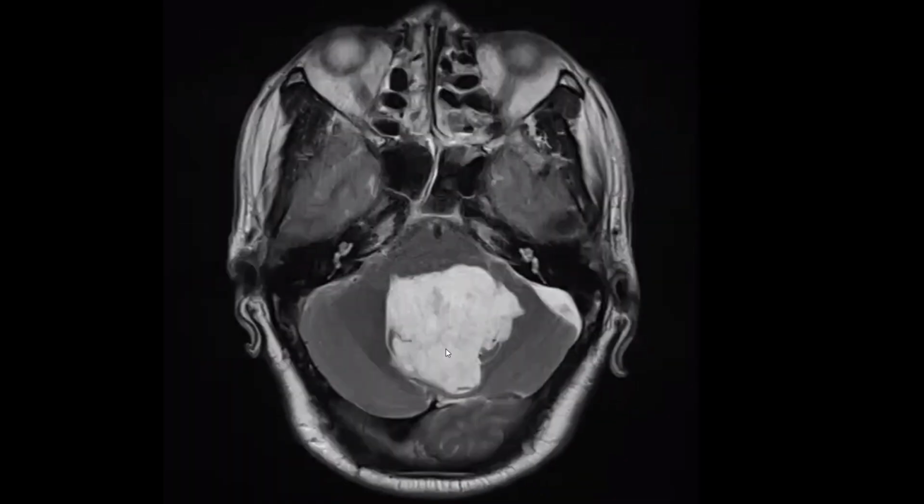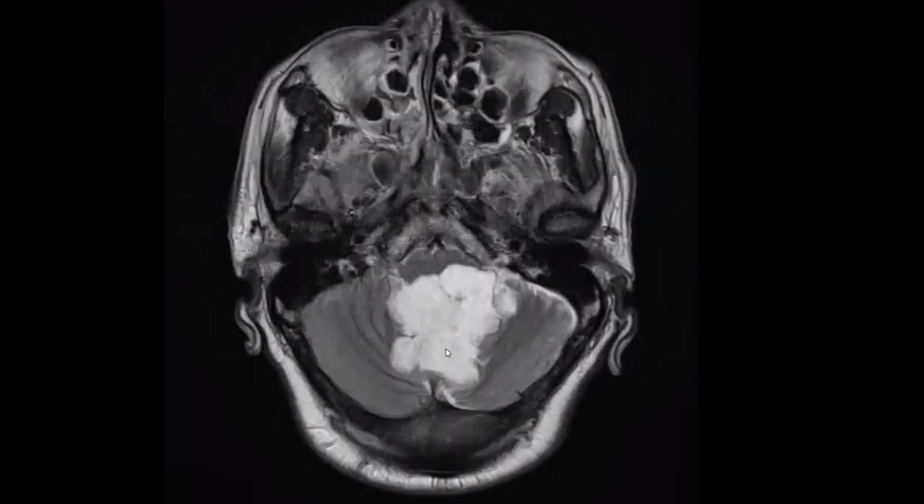Was there extension through the foramen of Luschka? I think we have here a small extension on the left side. Agree. Yes, okay. Totally agree. Okay. Welcome. Can we move to the next candidate, please?